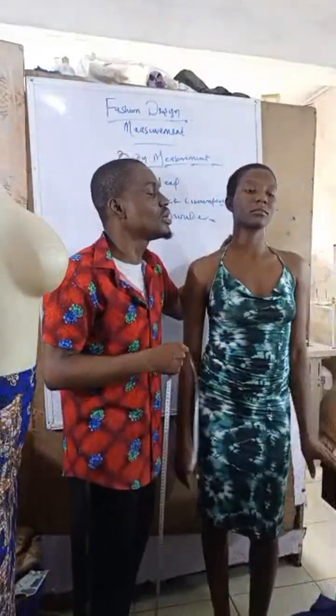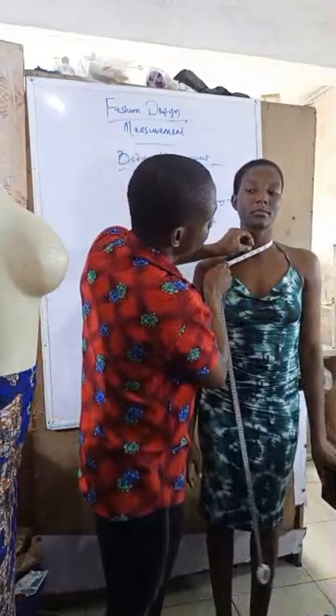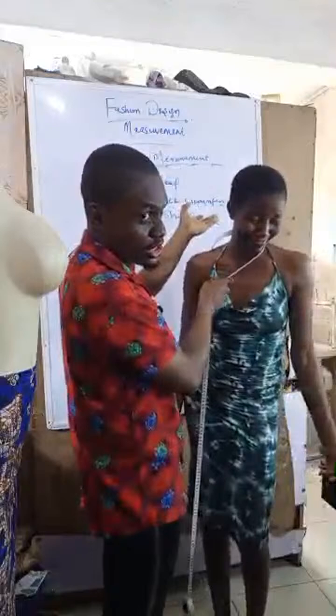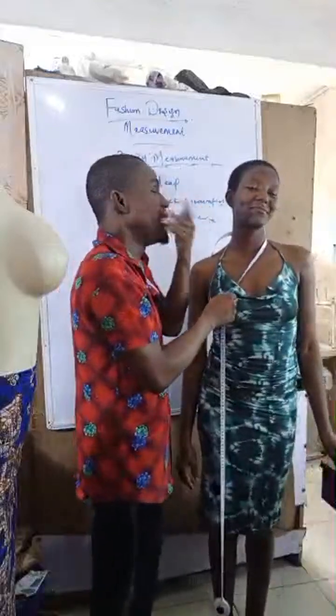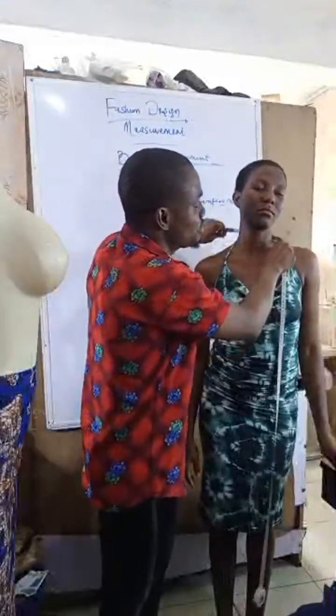Neck circumference. Not everybody really knows how to measure for the neck. See what some people will do when they are measuring for the neck. They will do like this. Are you seeing that she's almost choked? You're not trying to choke somebody. You don't have to choke the person.